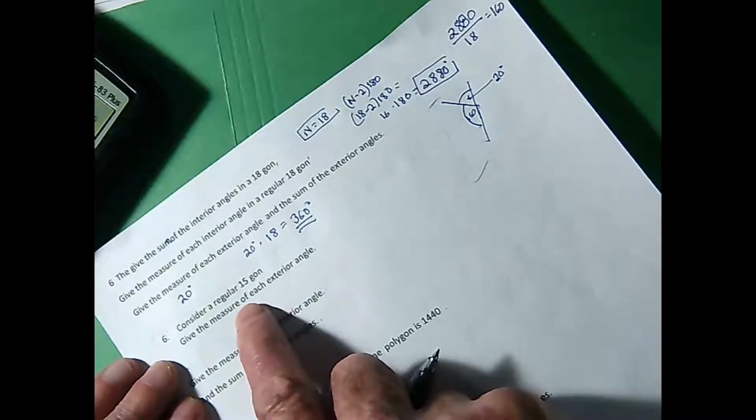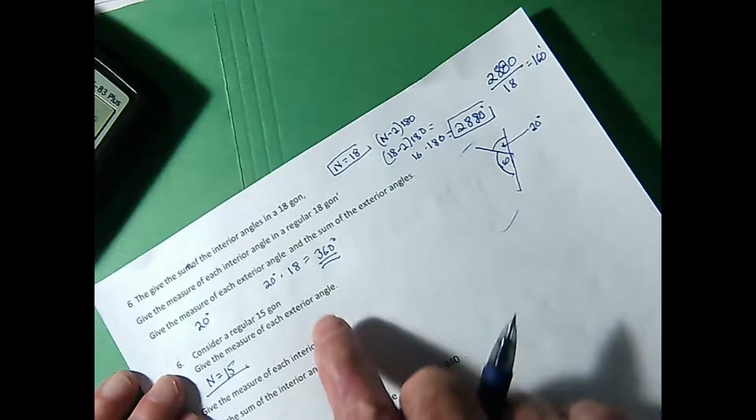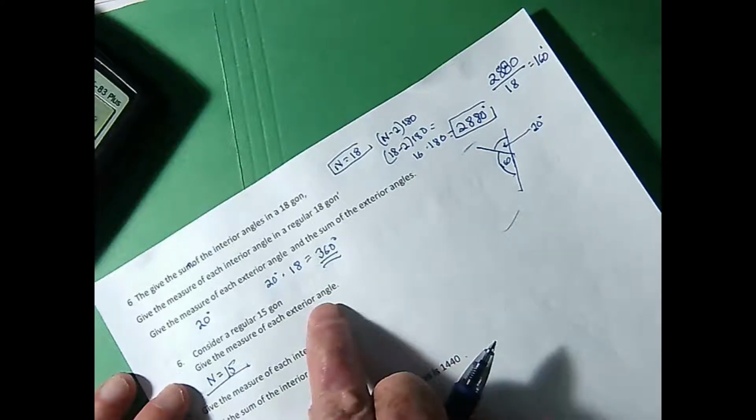Consider a regular 15-gon. Right off the bat, n equals 15, doesn't it? Give the measure of each exterior angle. This is a beautiful way to attack a polygon. The first time we attacked it from the inside, here we're going to attack it from the outside. We're going to start with the exterior angles.